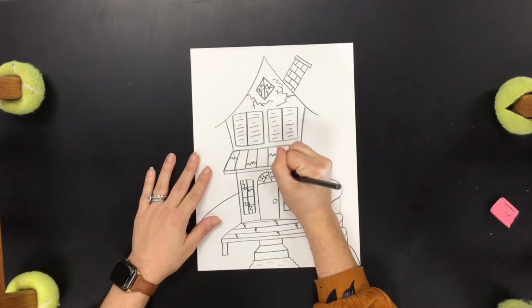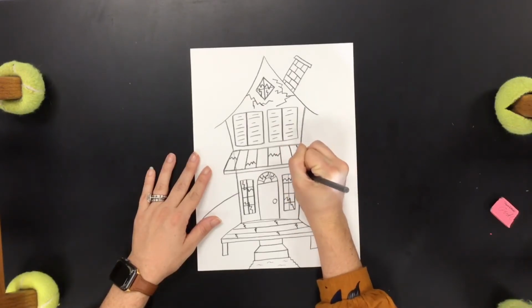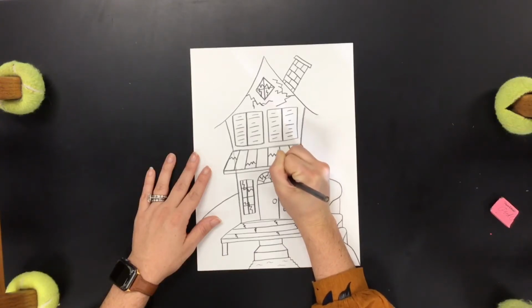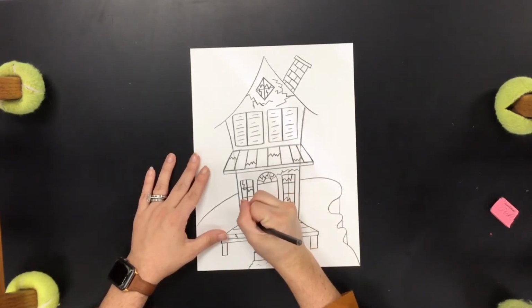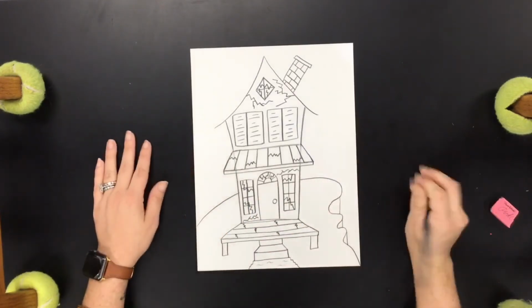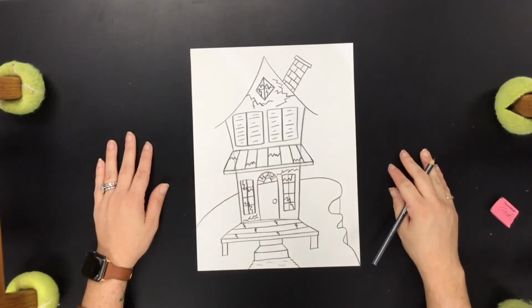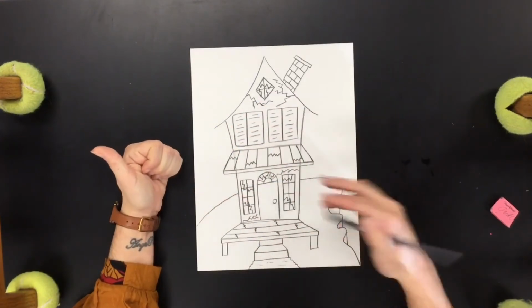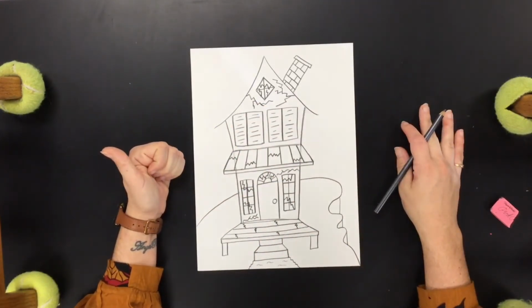Maybe just a couple down here. Silent thumbs up when you're done adding the cracks.